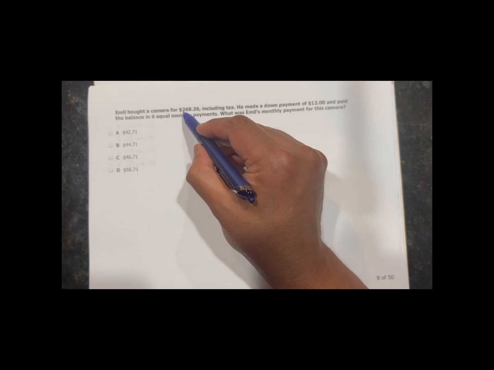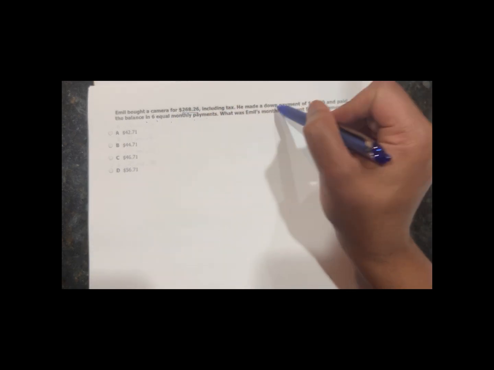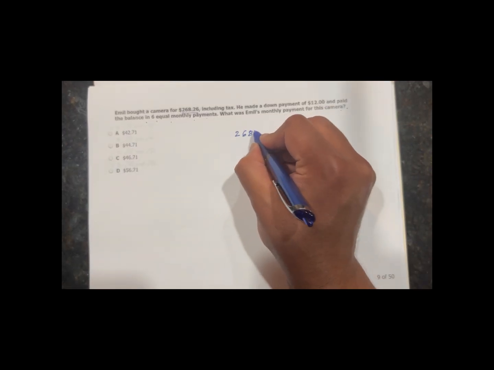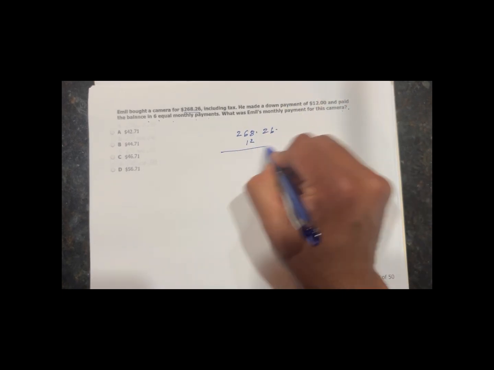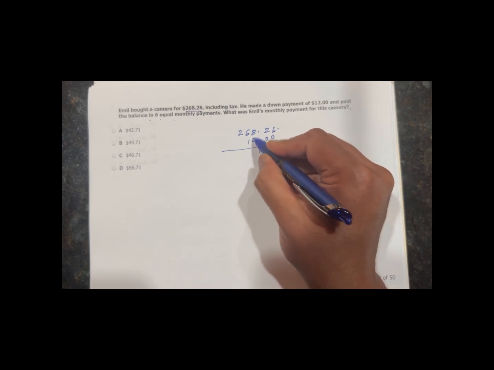Okay. Emil bought a camera for $268.26, including tax, made a down payment of $12 and paid the balance in 6 equal monthly payments. What was Emil's monthly payment for this camera? Okay, so that's a very simple thing. $268.26. Made a down payment, so that means he's already paid $12. Well, how much remains? 26 cents.